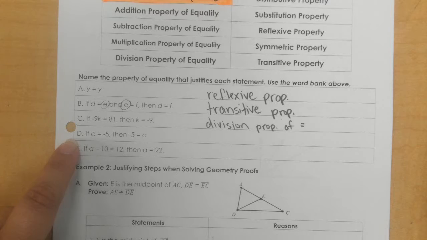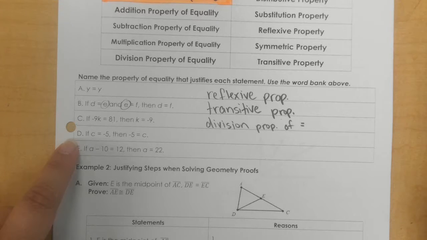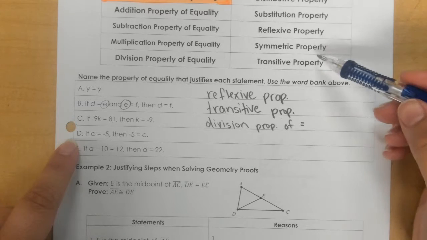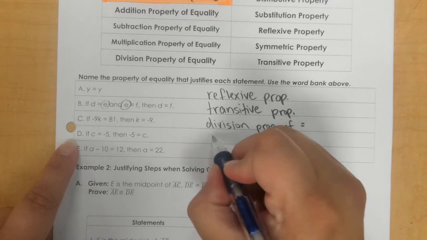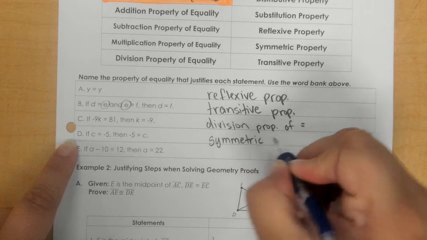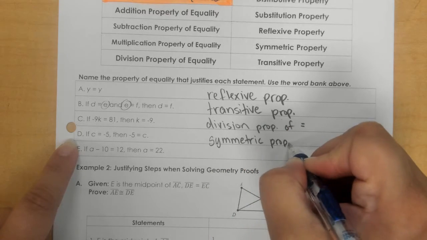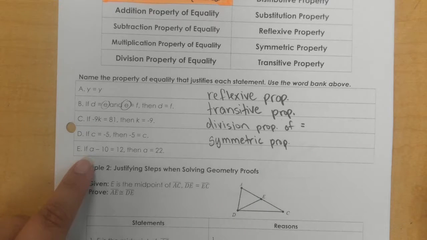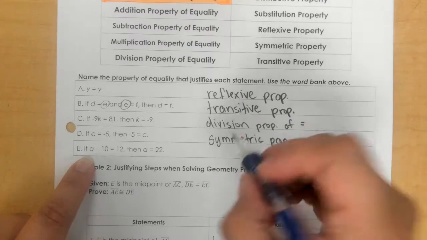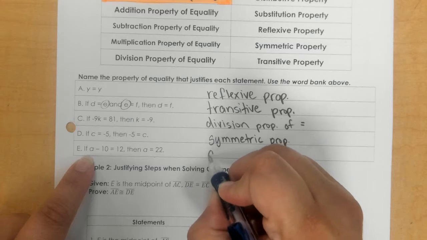For letter D, C equals -5, and then -5 equals C, so they just flipped it around. That would be symmetric property. And then lastly for this one, if A minus 10 equals 12, then A equals 22. So in order to go from here to here, they had to have added 10 to both sides, which would have been addition property.